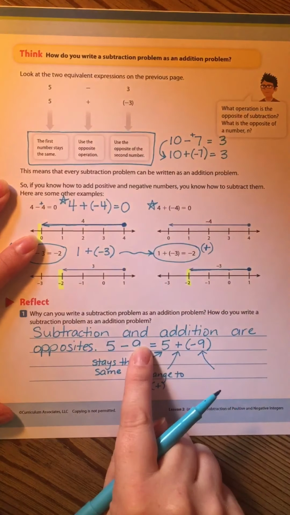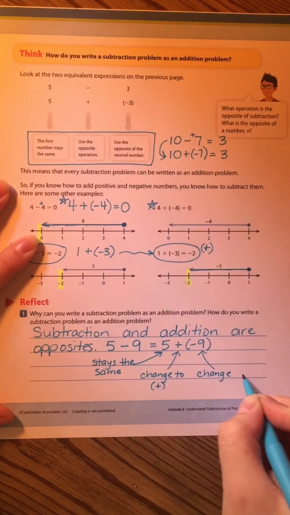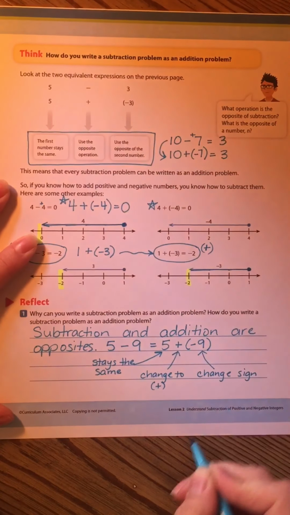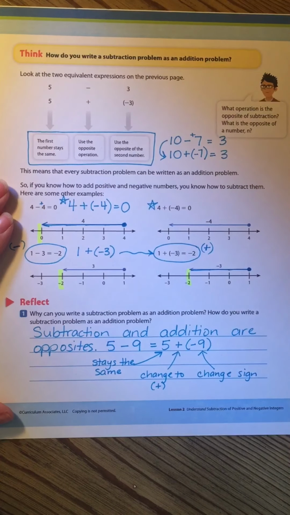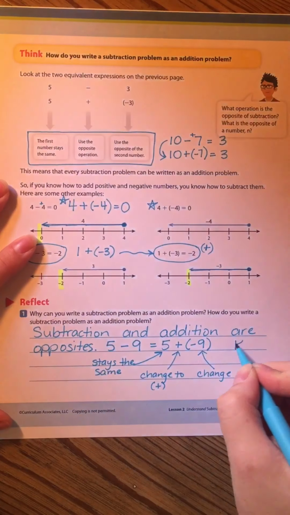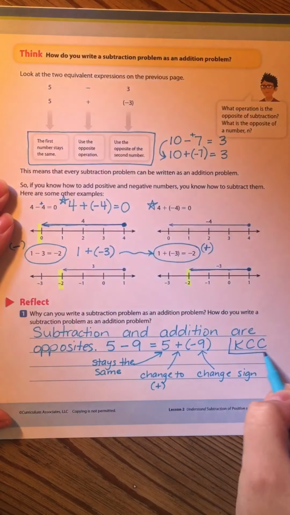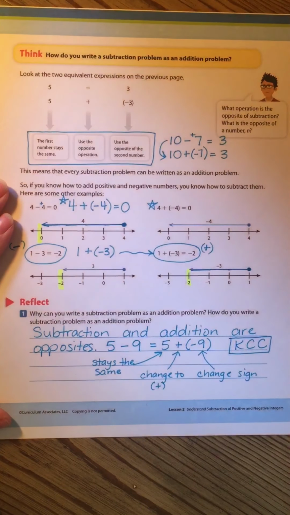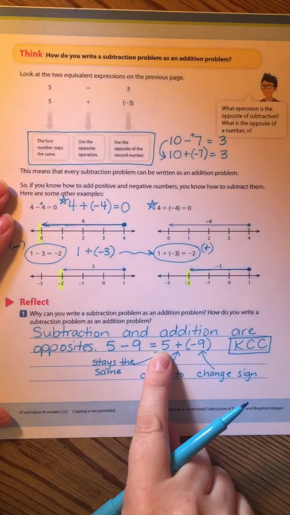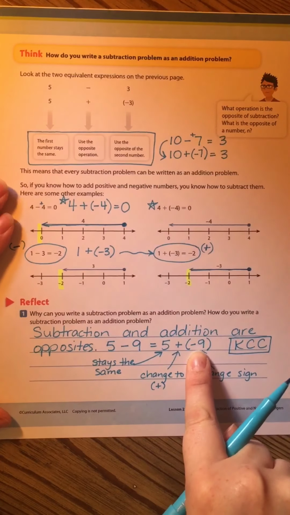So this 9, positive 9, became a -9. So we'll say change sign. And you might see this whole process referred to as keep, change, change. Sometimes when I've taught this in the past, we use that little acronym to remind ourselves to keep the first number the same, change the subtraction to addition, and change the sign of the second number.